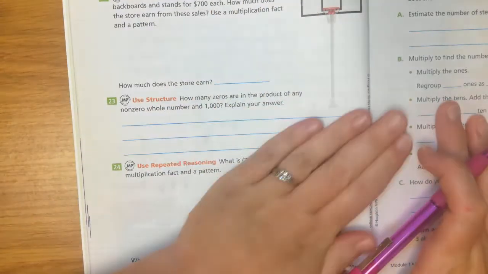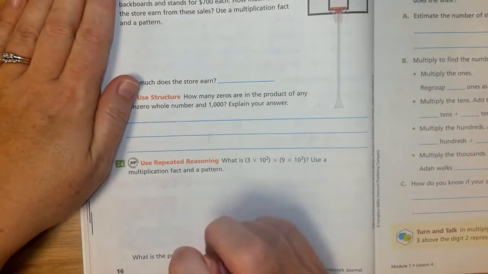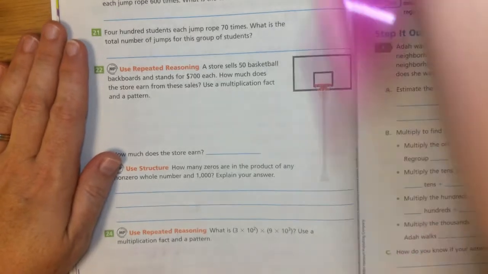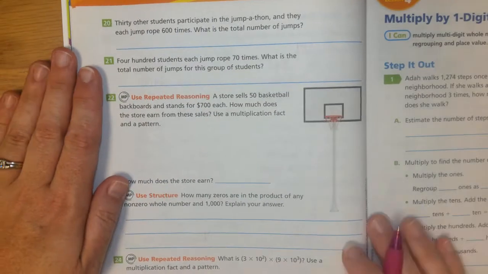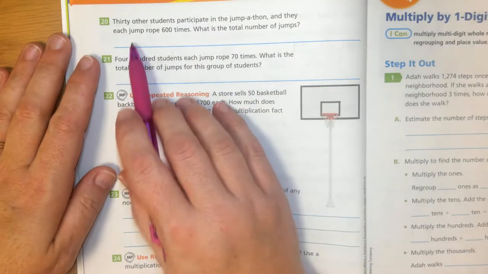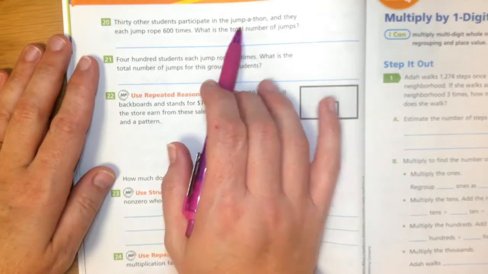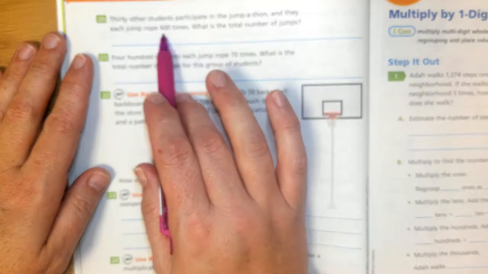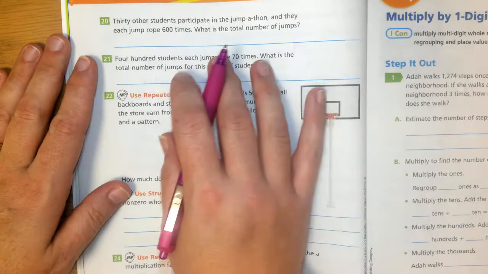Okay, and the last page. Number 20. Oh, sorry. Way ahead of you. I apologize. 30 other students participate in the jump-a-thon, and they each jump rope 600 times. What is the total number of jumps?